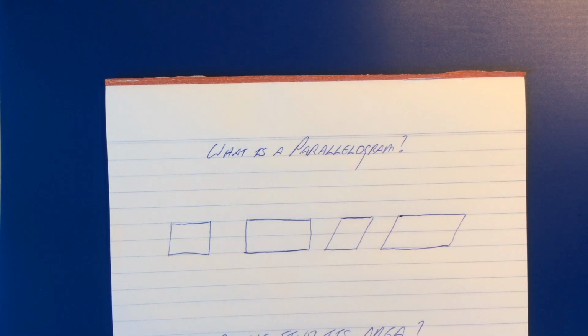Hello, I'm an old guy and I do maths. And the question of the day is, what is a parallelogram? And I have at least four answers here.